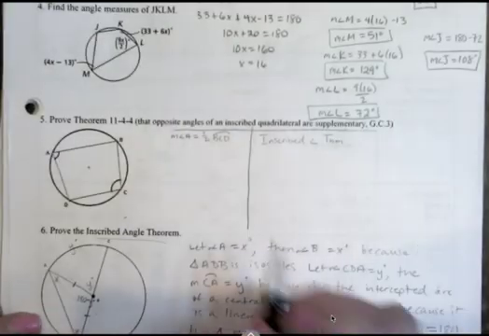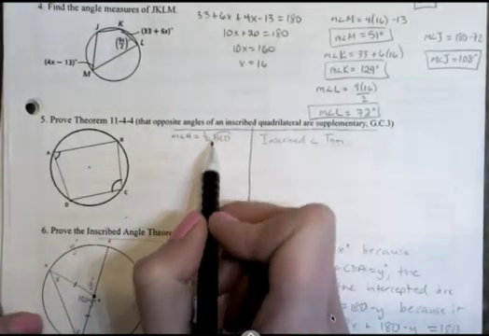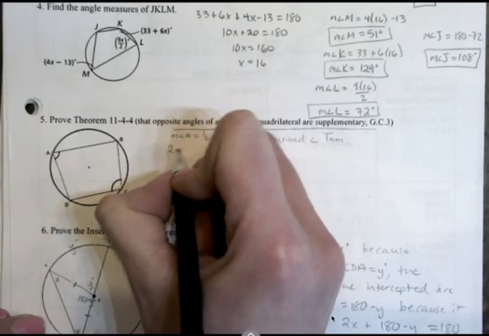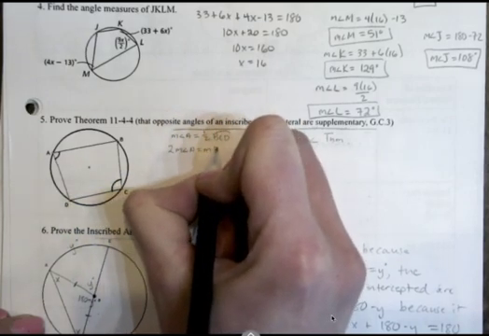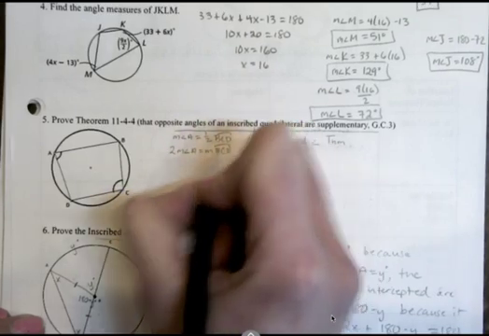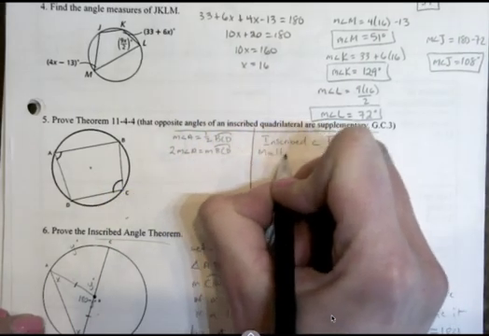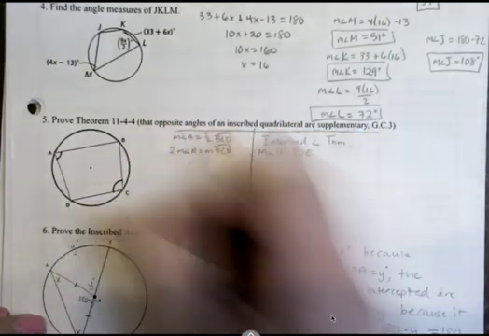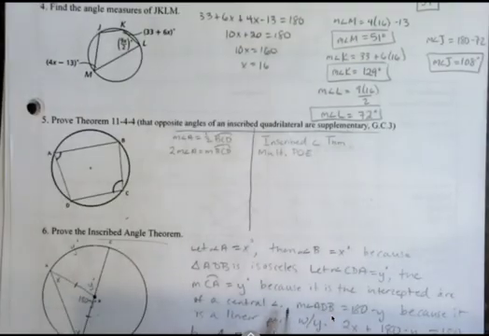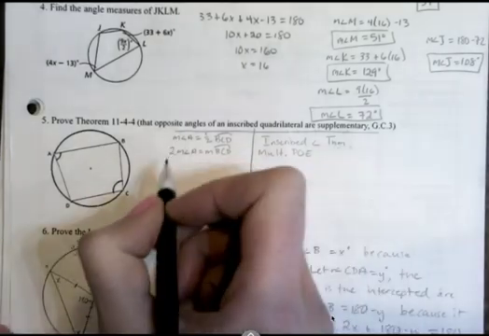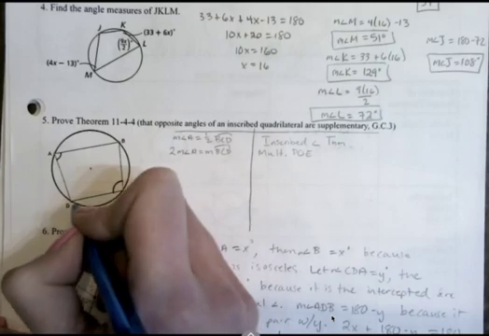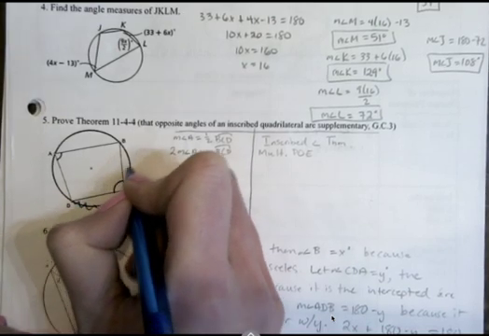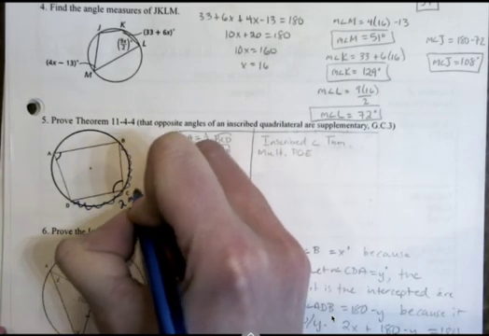Now I'm just going to multiply both sides by 2 just to rewrite it a little differently. That's just my multiplication POE. And that'll make it a little easier for me to talk about later. So the intercepted arc has to equal 2 times whatever angle A is.